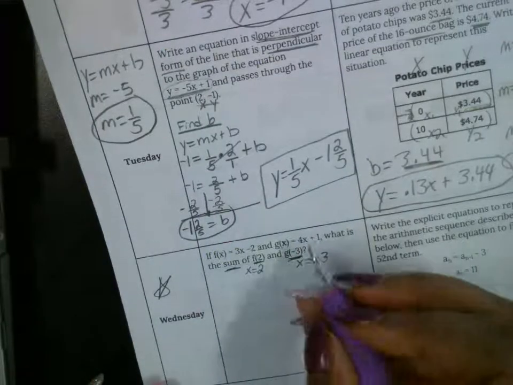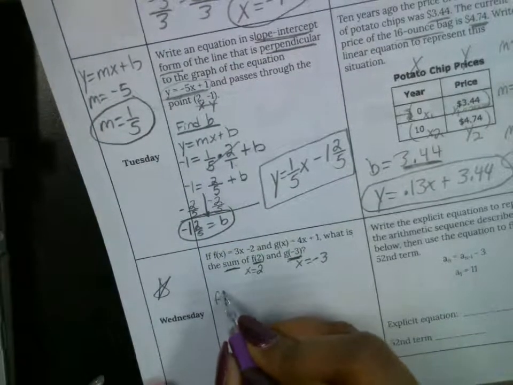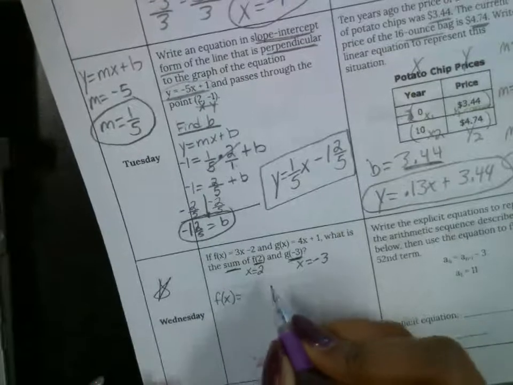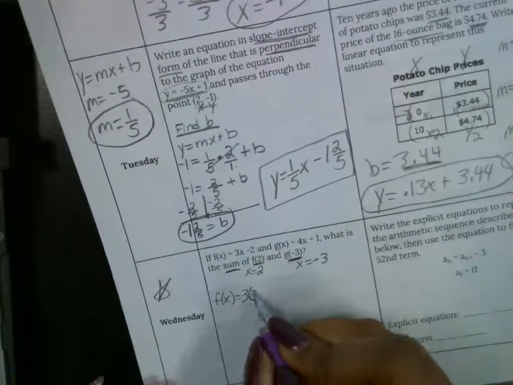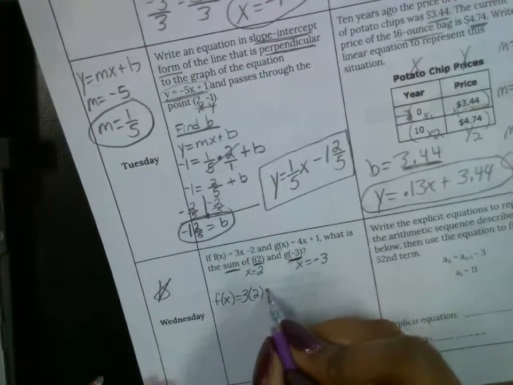All right, so let's do that. We have the f of x equation. We're substituting 2. So that's 3 times 2 minus 2.